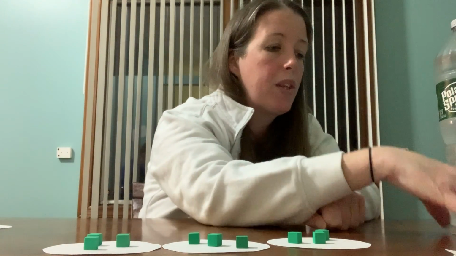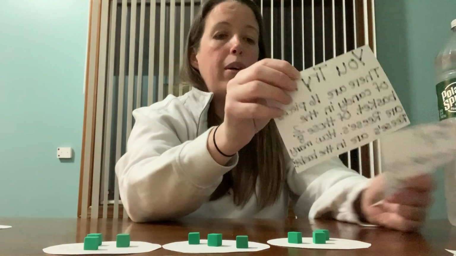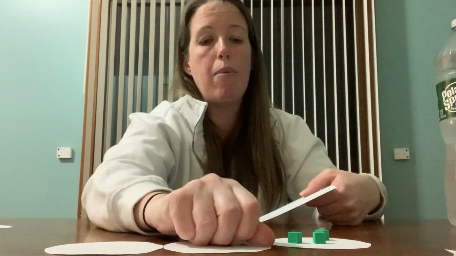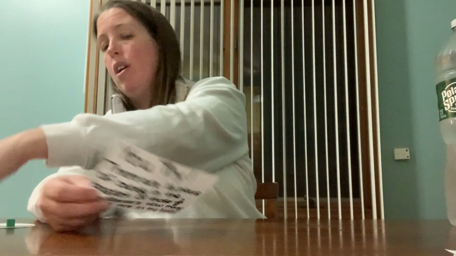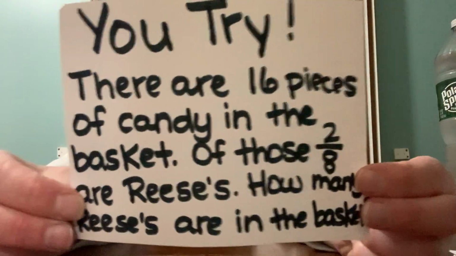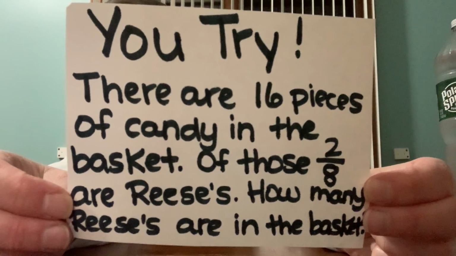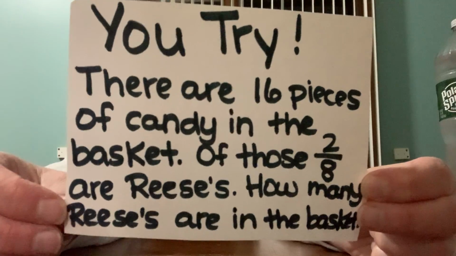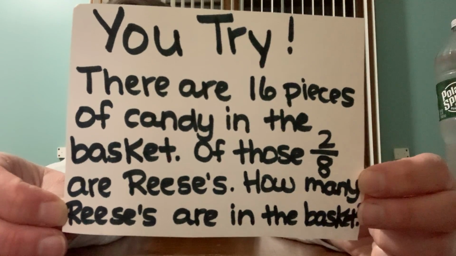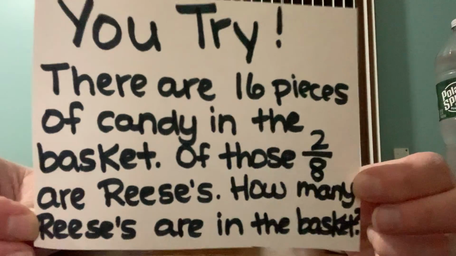Okay, your turn. First, a word problem. Get your counters ready, whatever you decided to use. If you don't have little circles or boxes or pieces of paper, you can just put them in piles, but just make sure that you're separating them so you can clearly see. Okay, your first question. There are 16 pieces of candy in the basket. Of those, 2/8 are Reese's. So how many Reese's are in the basket?